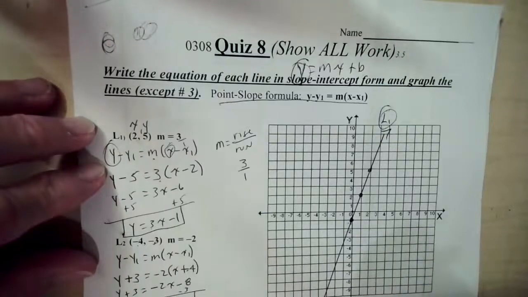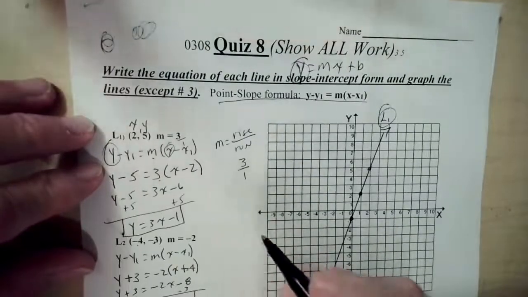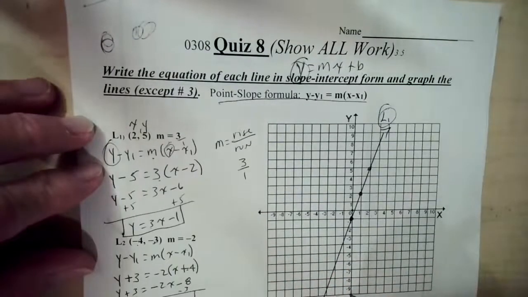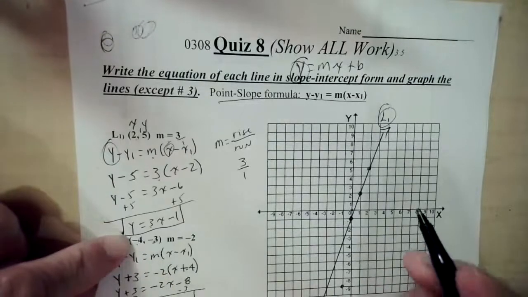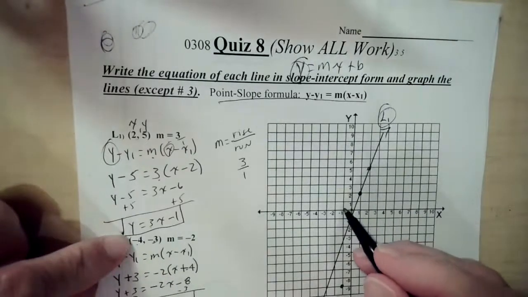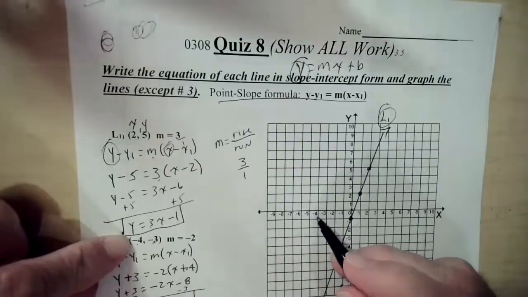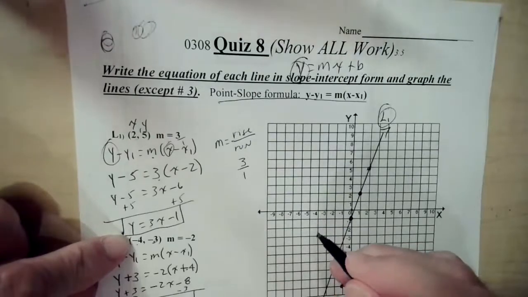Okay, here's 10. 11 would be about right here. -11, excuse me. And our slope is -2. So it's going to rise 2 and run -1. Or we also have these 2 points, -4, -3. -4 is 1, 2, 3, 4. 1, 2, 3.